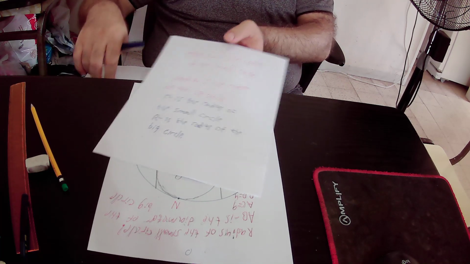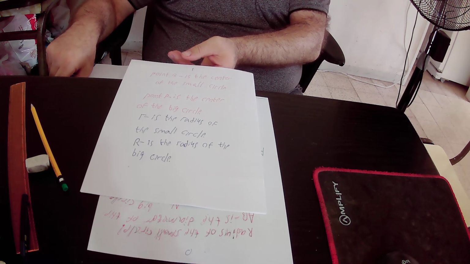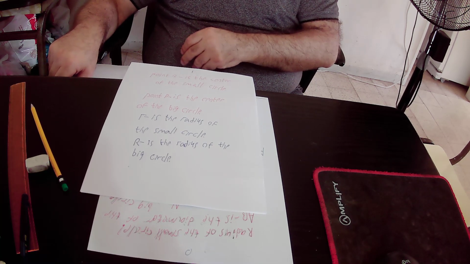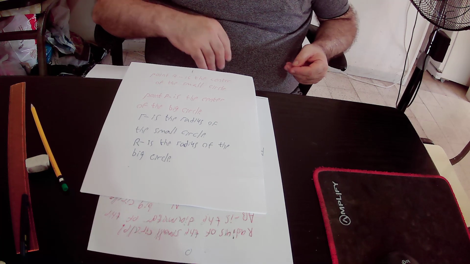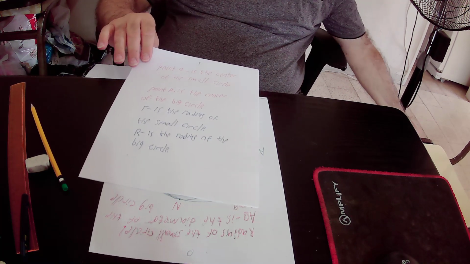So small r is the radius of the small circle, and capital R is the radius of the big circle.